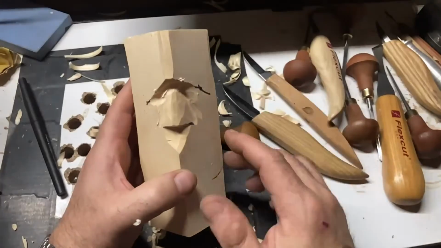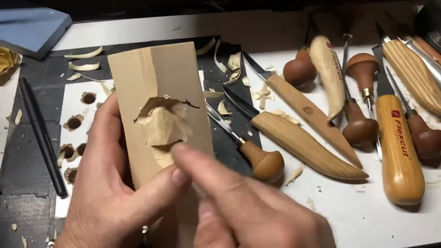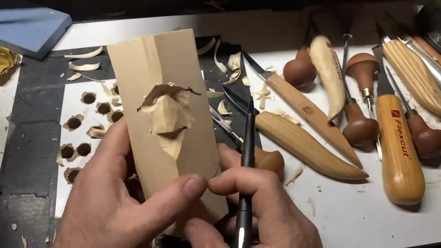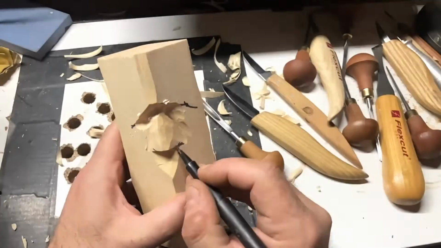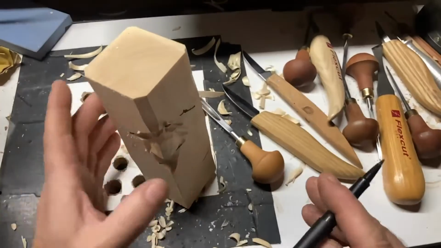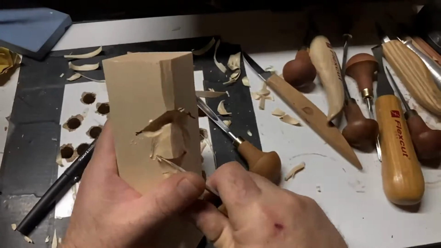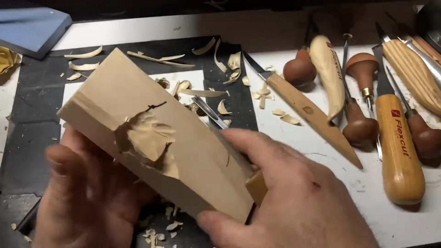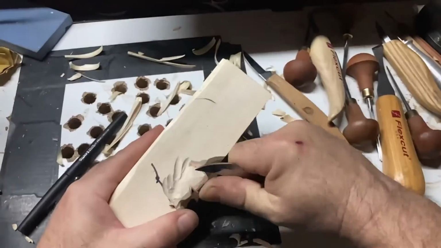All right. What we're going to do next is I'm going to angle this nose up. All right. We're going to angle this nose right about here. Okay. So I'm going to take my knife and I'm just going to push in here and take that chip out. All right. I'm going to do the same thing over here. I'm going to push in, come up from the bottom and take that chip out.